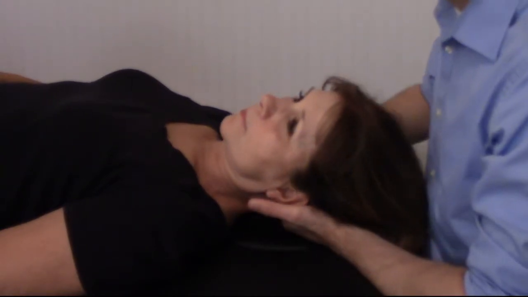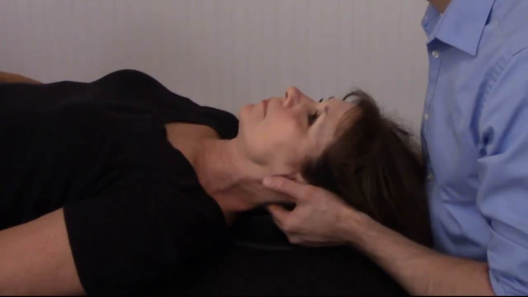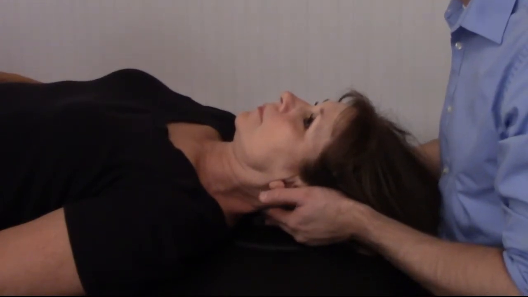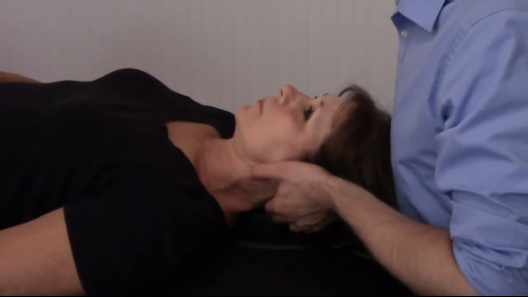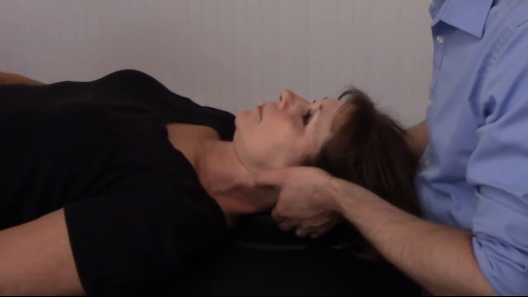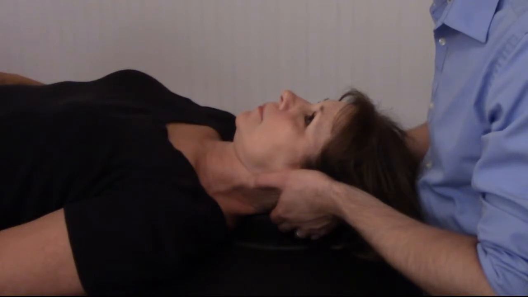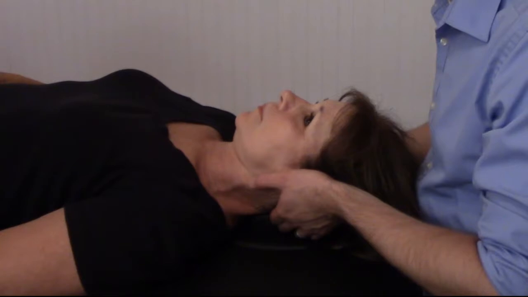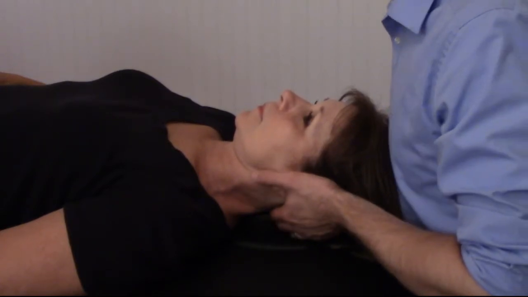There are 7 vertebrae in the cervical spine, and we just go from top to bottom, feeling how each one moves. The top one is called C1, the next one down is called C2. We're actually not going to be assessing C1 because that is a special vertebra. It's called the atlas, and it is part of the upper cervical spine. We've got a video on how we treat that. If you want to know more about it, I highly encourage you to check that out.